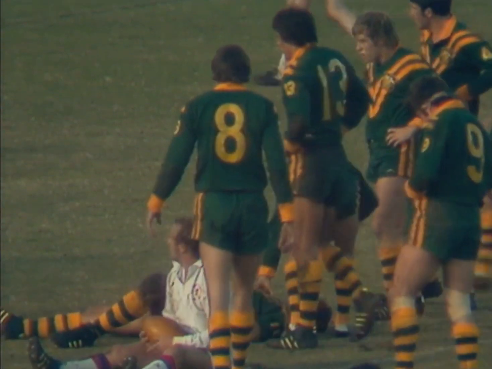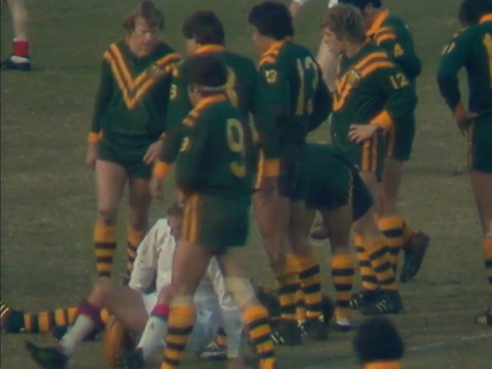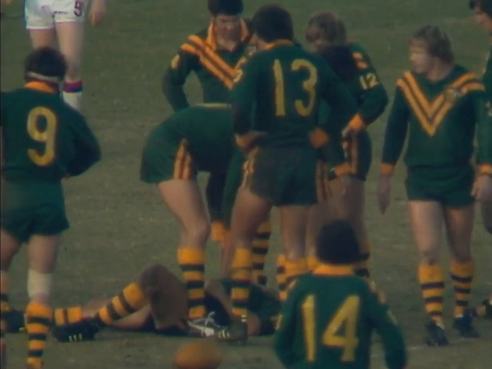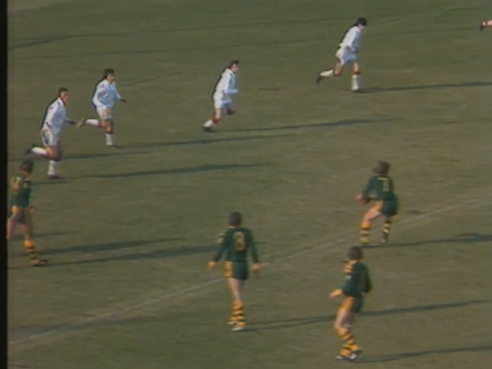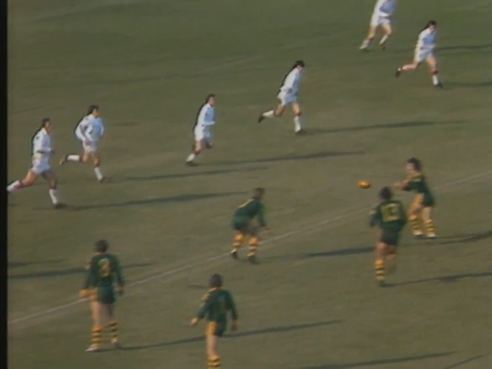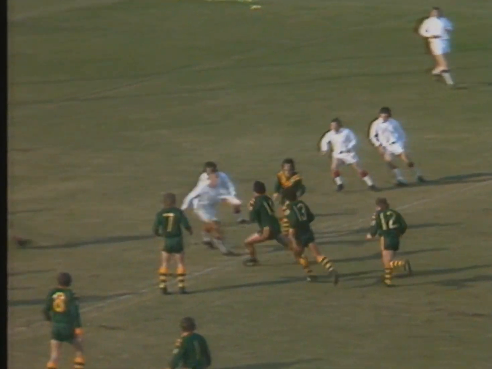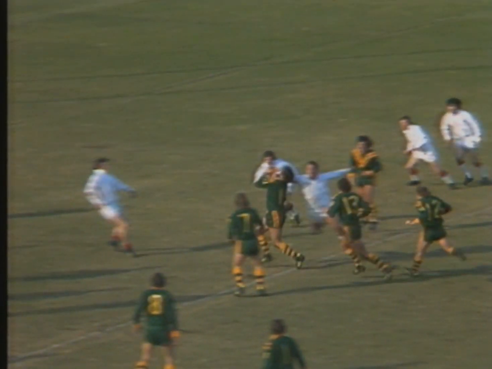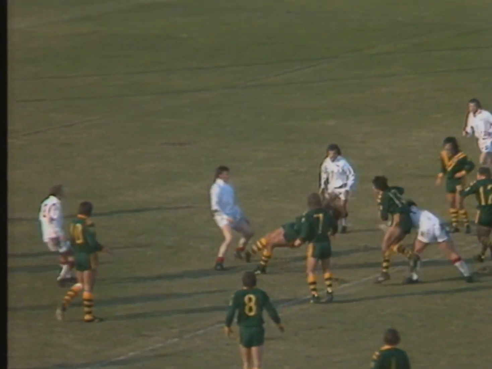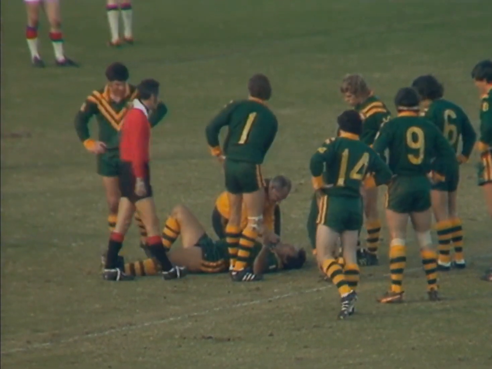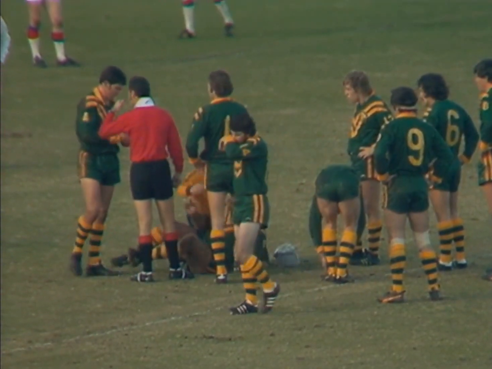We'll have a look at that one again. Kuhlman is to be cautioned. You'll see Beetson receive the ball in the reverse pass here. Back inside, and you'll see him hit very high indeed by the big Kuhlman, Mike Kuhlman of England, and he has received a caution from referee John Percival.